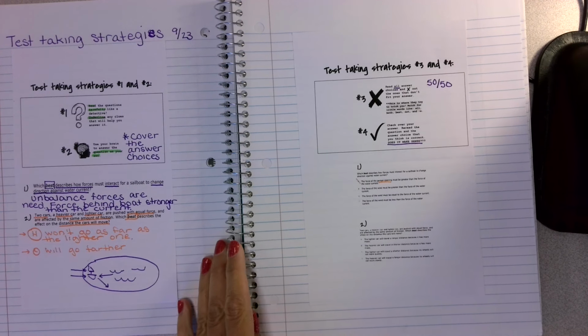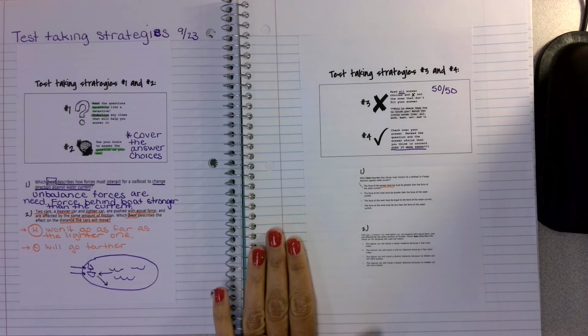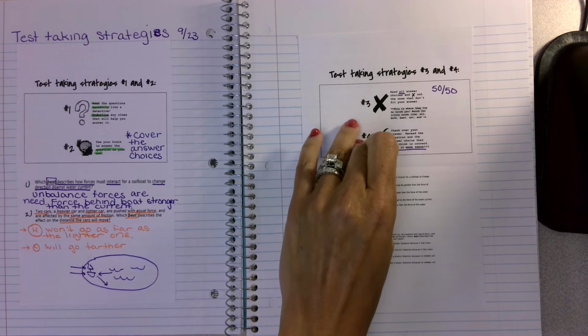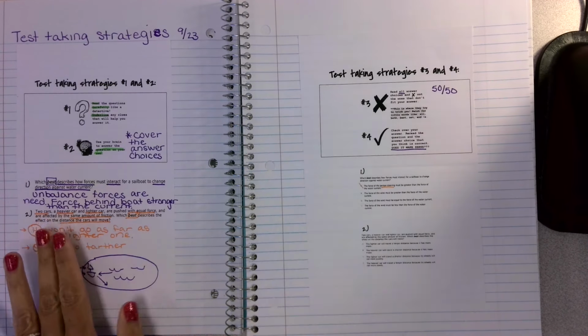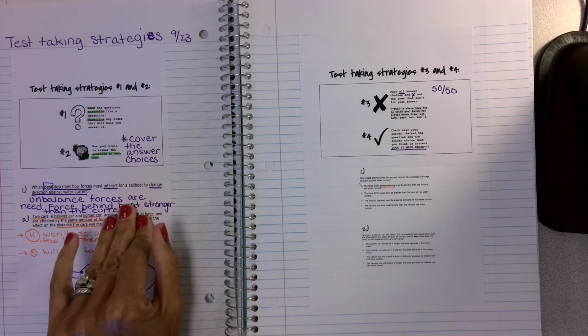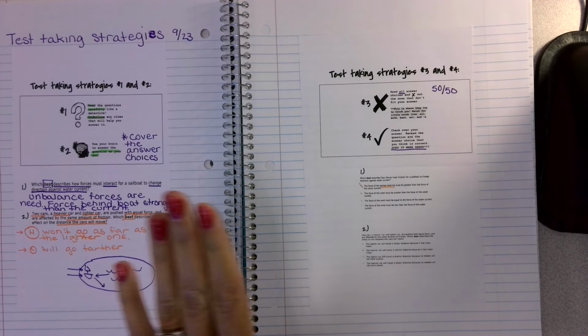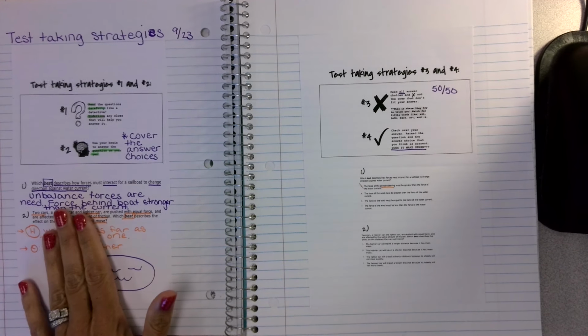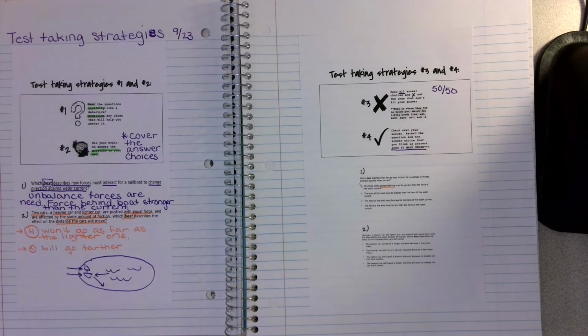Okay, so we're going to go over the questions that you had yesterday, and you're practicing questions 3 and 4, your strategies, using your answers that you did yesterday. Okay, so I gave you the questions now that have the multiple choice. Yesterday, you answered them on your own first. Okay, so which best describes how forces must interact for a sailboat to change direction against water current?